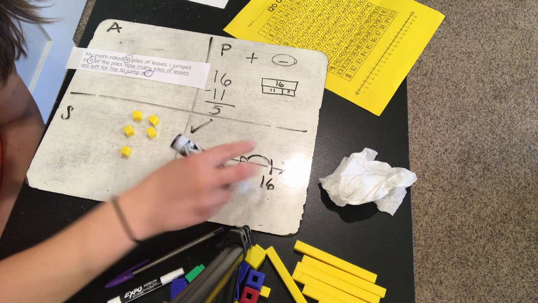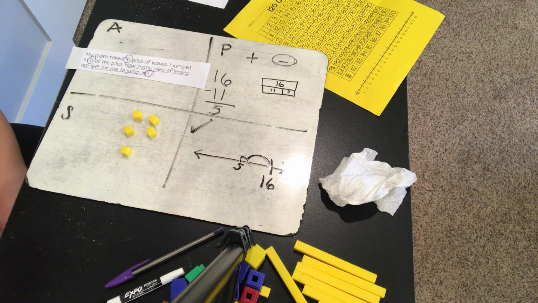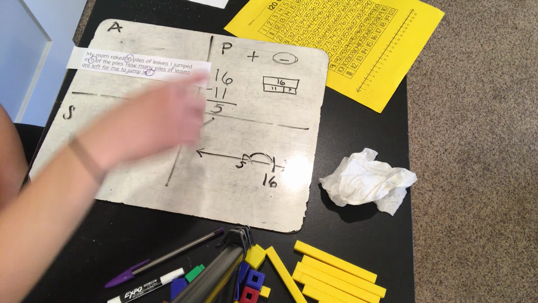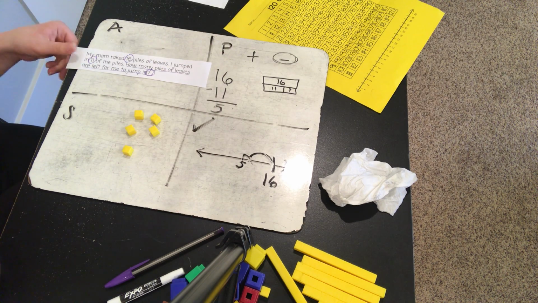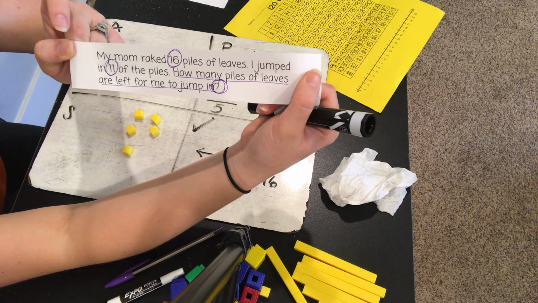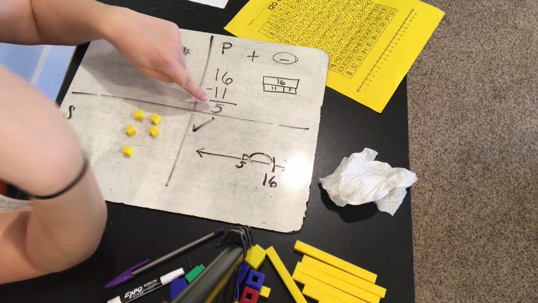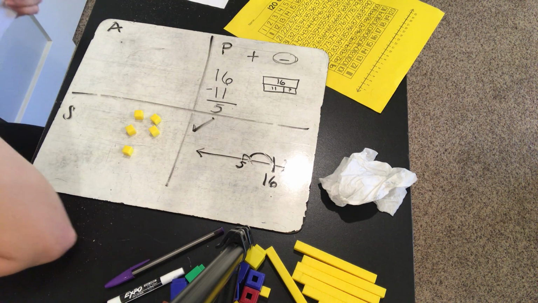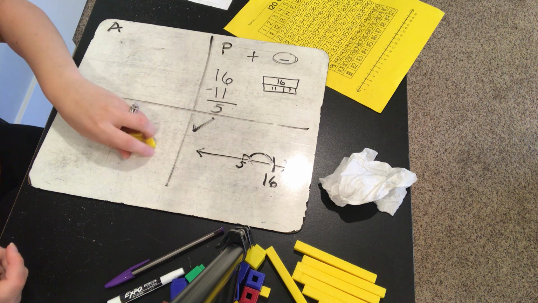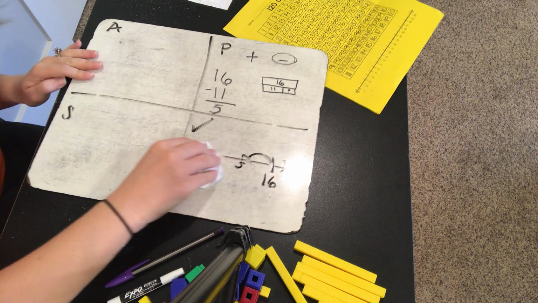So I landed on 5, and that's how many I also got when I used my base 10 blocks to solve. So no matter which way I check my problem, 16 minus 11 is still 5. So can we answer the question now? How many piles of leaves are left for me to jump in? 5. There are 5 piles of leaves left for me to jump in. All right, we have one more word problem today.